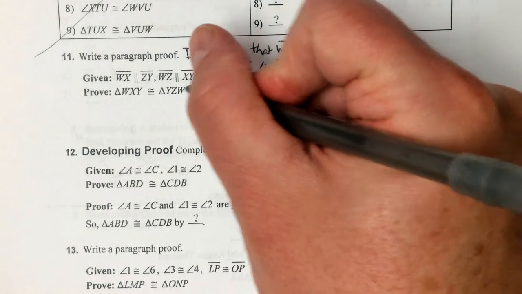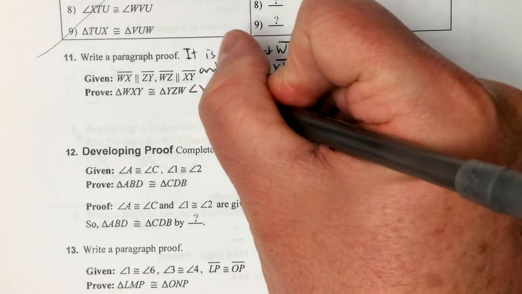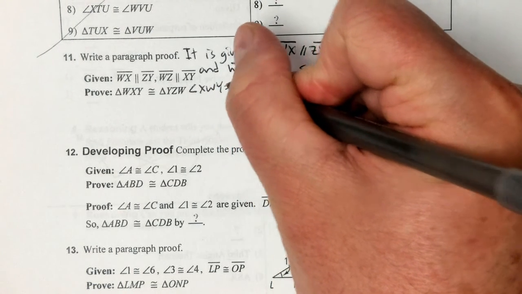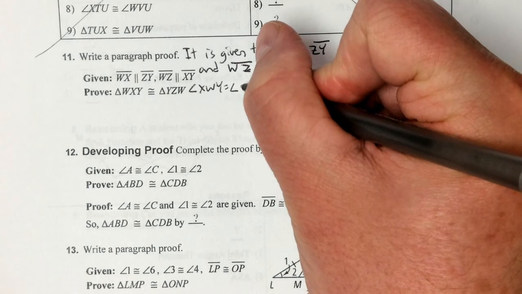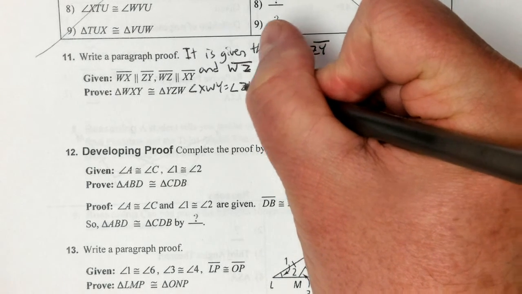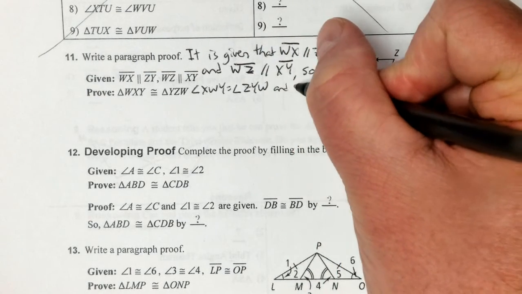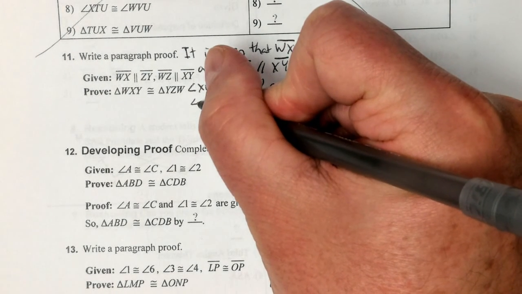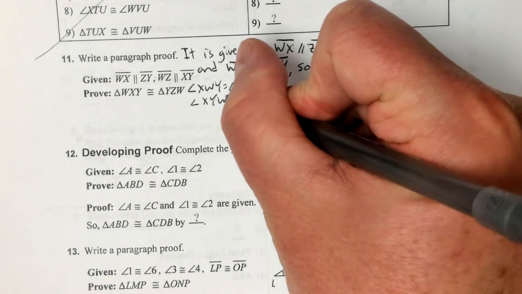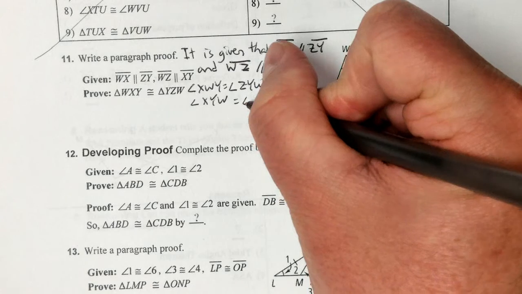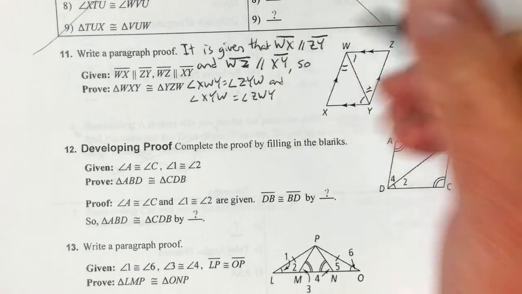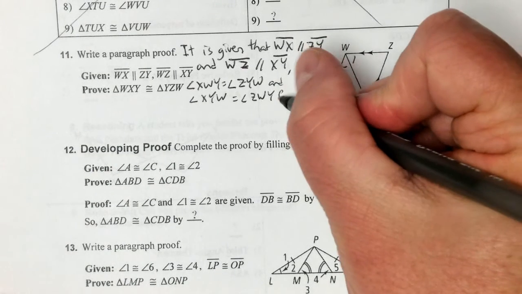So that means angle XWY equals angle ZYW and angle XYW equals angle ZWY from the alternate interior.